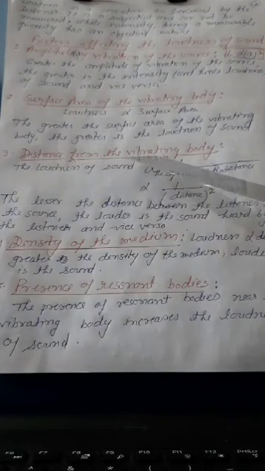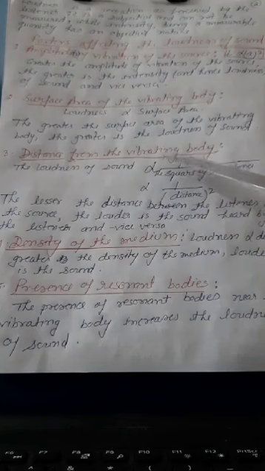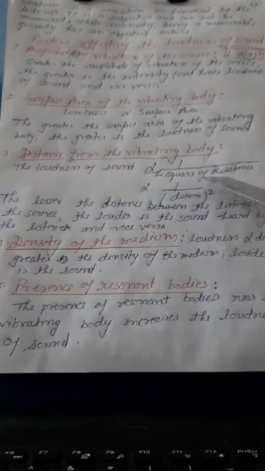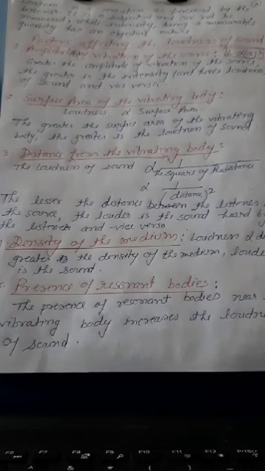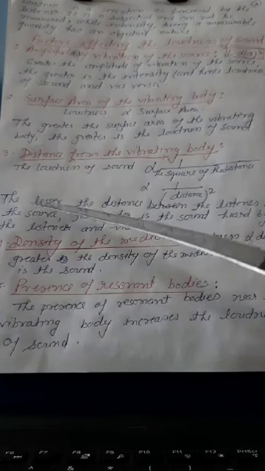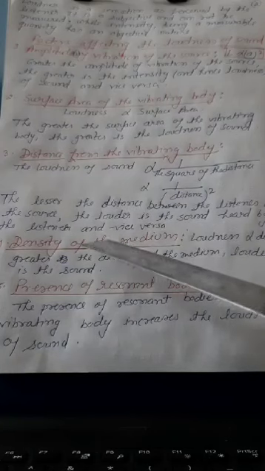Third is distance from the vibrating body. Loudness of the sound is inversely proportional to the square of the distance. So here loudness is inversely proportional. It means if the distance of the source of sound from the listener increases, loudness of sound will decrease. Understood? Lower the distance between the listener and the source, louder is the sound heard by the listener and vice versa.